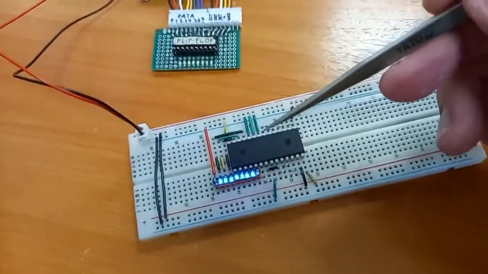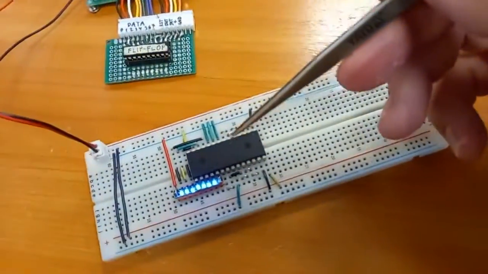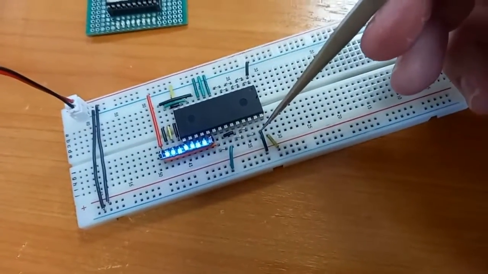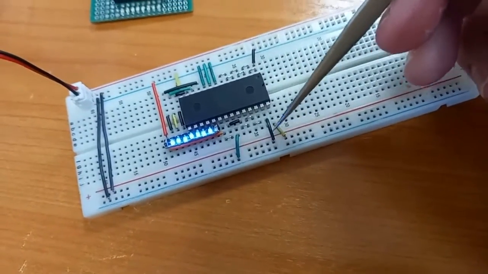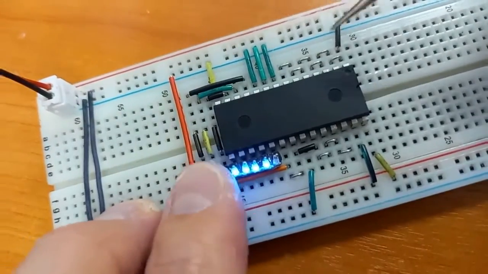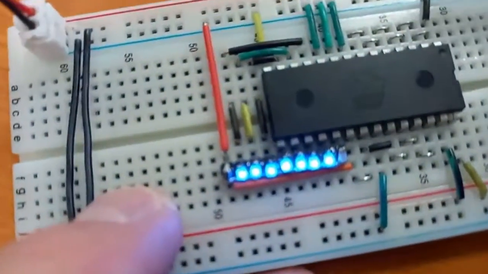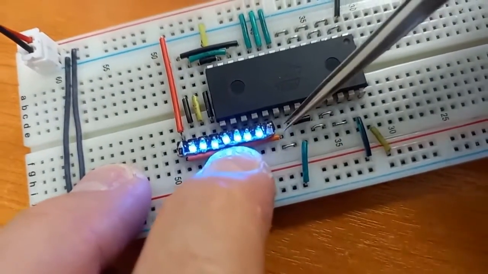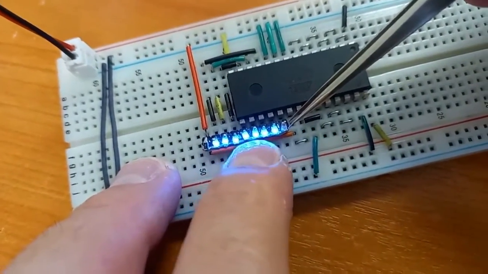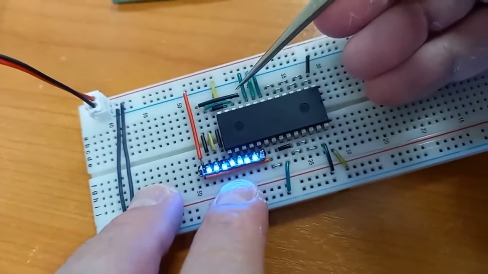And what is the state now? The state is this, that we have 0, address is 0, because all the A pins are connected to 0, and output is enabled, because this output enable pin connected to 0, and writing is disabled, because this write enable pin connected to plus is disabled, and we have some output here, but for some reason the light emitting diode number 7, 0, 1, 2, 3, 4, 5, 6, 7 doesn't show anything. Well, let's change address from 0 to 1.